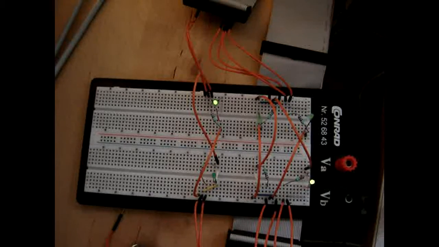Let's see if that happens while the camera is running. I do hope so. At least the LEDs are working correctly.